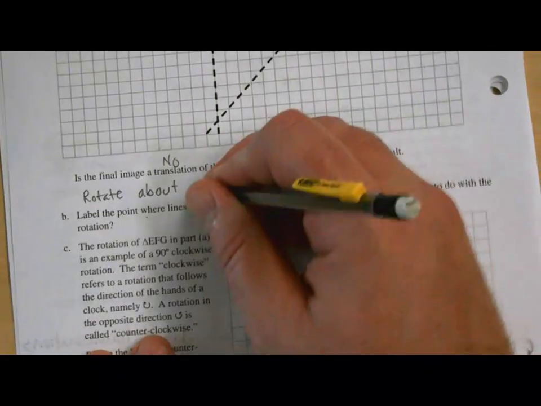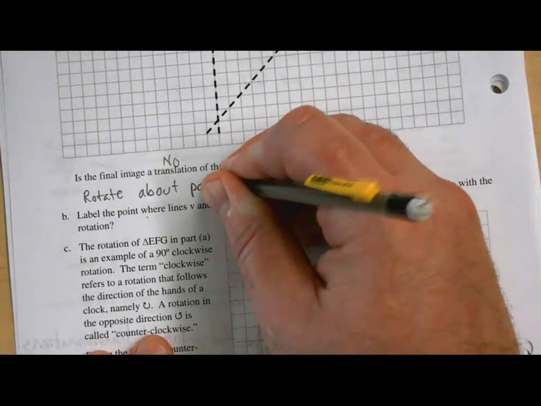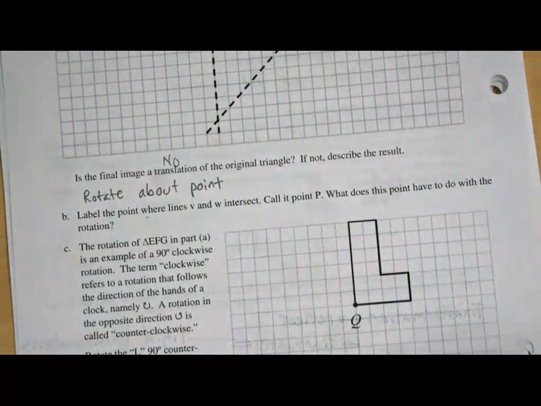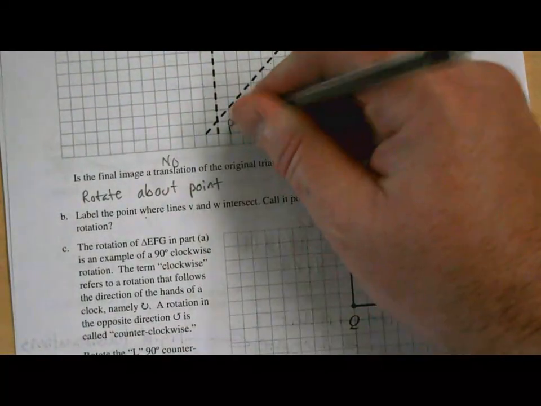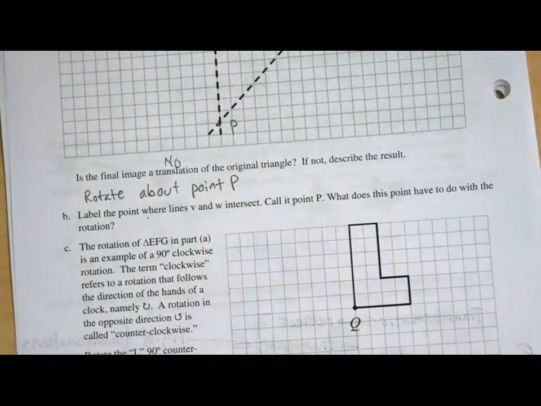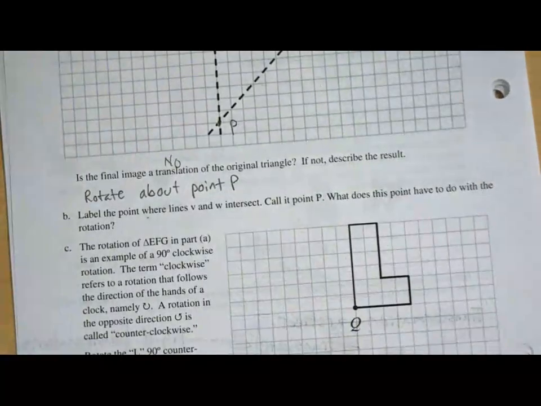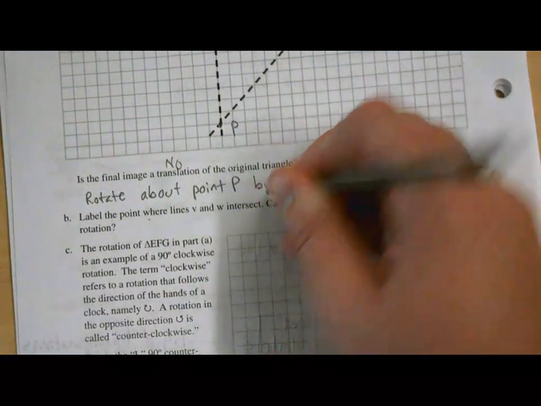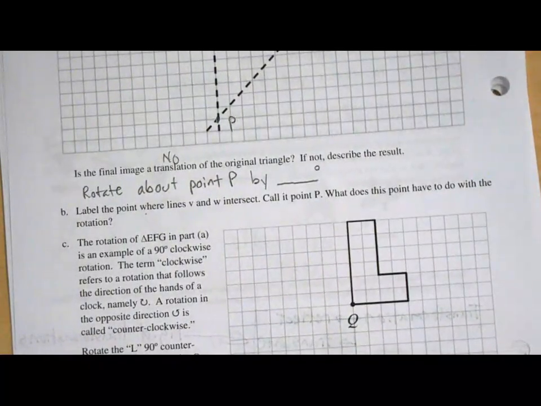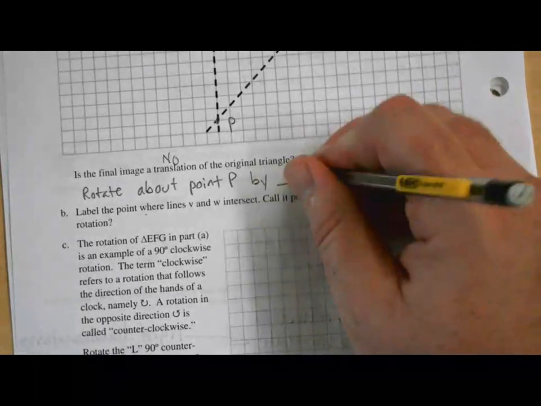And this picture does not have a name for that point. Actually, if you look ahead, it tells it to call this point P. So go ahead and draw P there. So rotate about point P by how much? How many degrees did we have to rotate? 90 degrees.